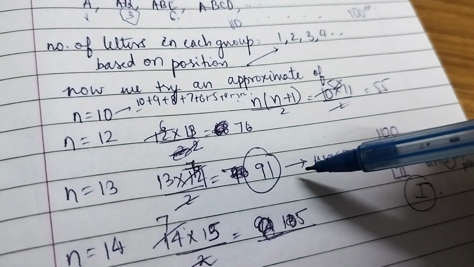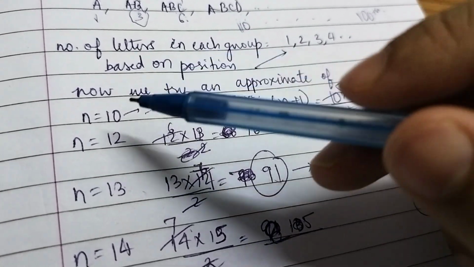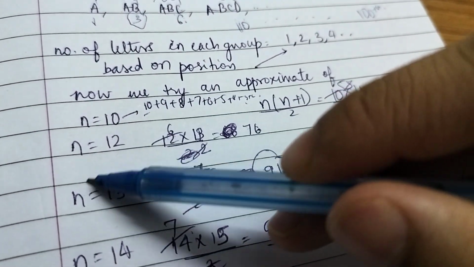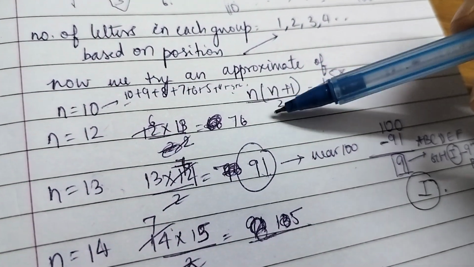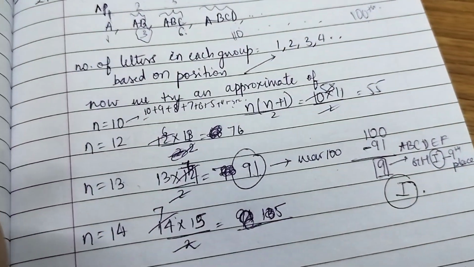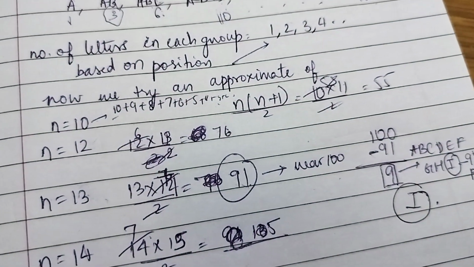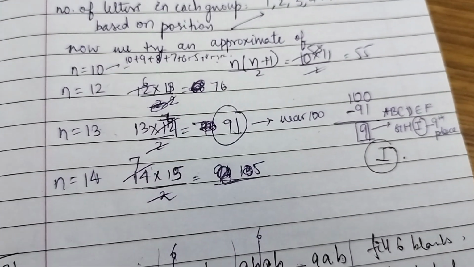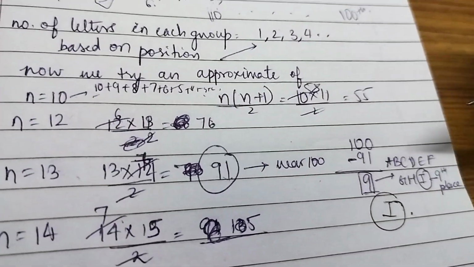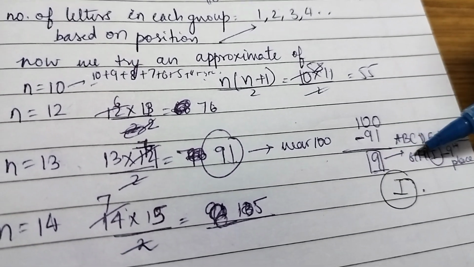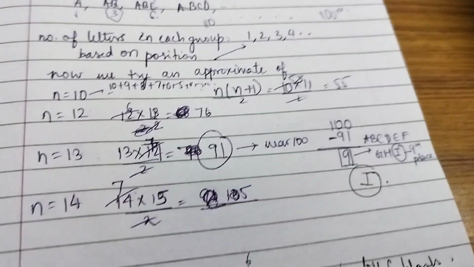Now n equals 13 is the nearest. It didn't strike me first, so I just tried with 10, then with 12, using this formula, n into n plus 1 by 2. We need to remember this formula. It's an important formula for the sum of numbers. Then I did 100 minus 91 to find the remaining numbers that I need to add with the series, and that's how I found I is in the 9th place. That is the I, and that's the answer.